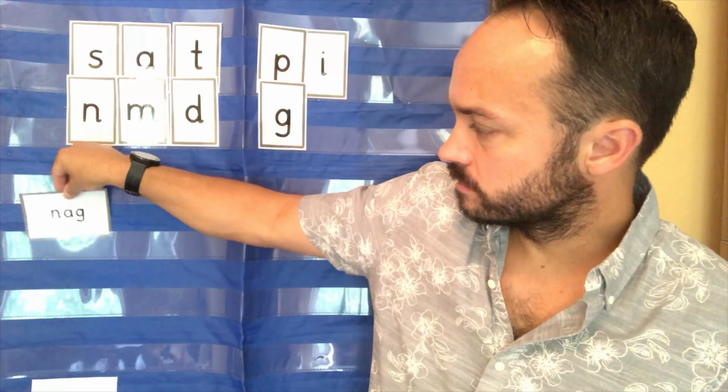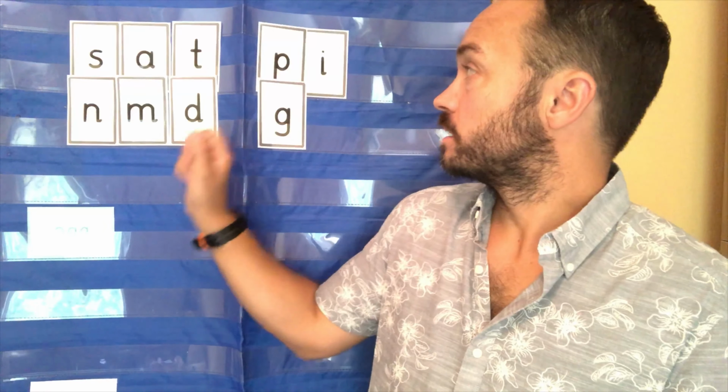It's also a good idea to introduce words where the first phoneme doesn't necessarily begin with the sound you're teaching. For example, nag. We've already learned the first phoneme, and we know the middle phoneme is a, and the phoneme today is g.